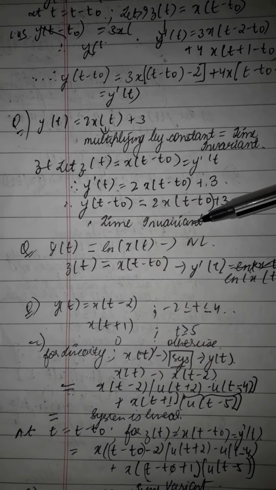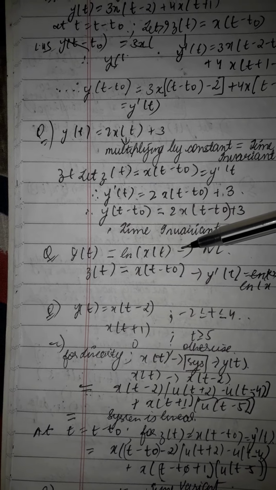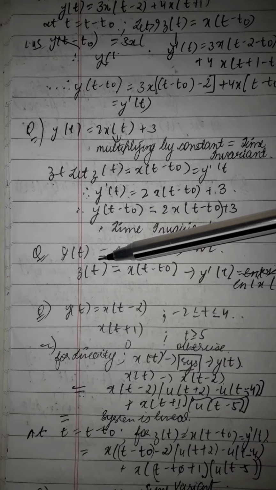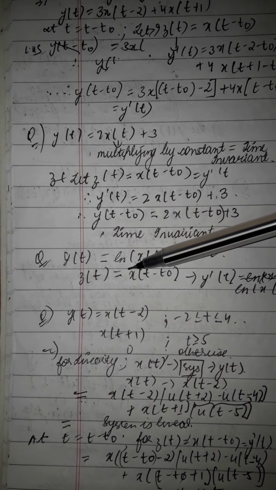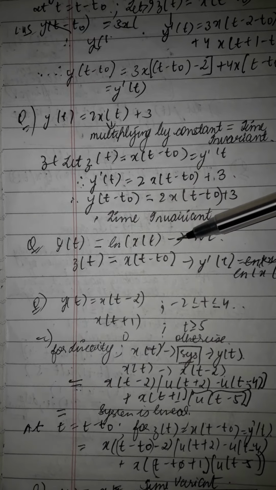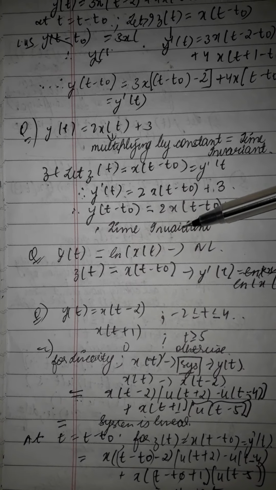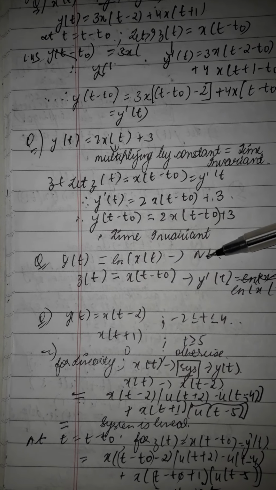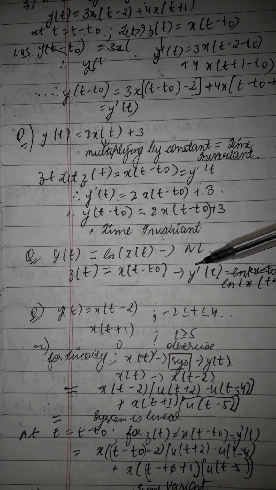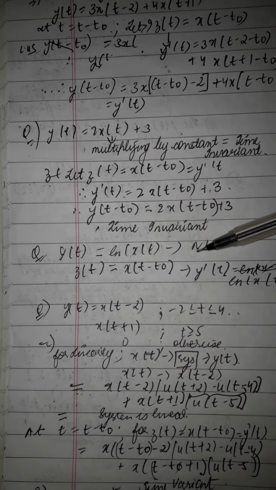Now, we consider another set of signal equations, in which we should always make sure that whenever non-linear functions such as log, sine, or any trigonometric functions are added in the equation, it will always be non-linear. We do not have any other option when we are asked to comment upon the linearity, whether the system is linear or non-linear. We'll just say that the system is non-linear.